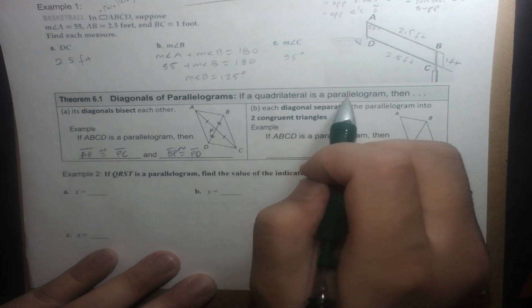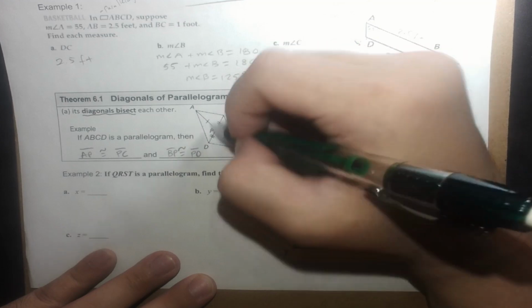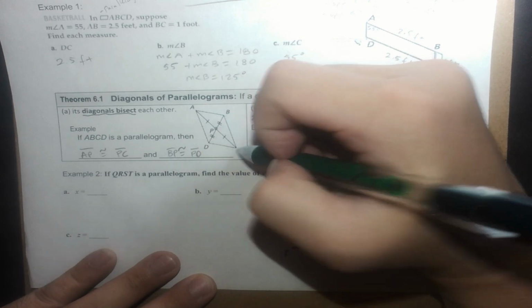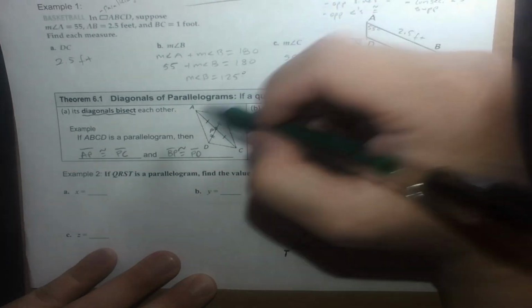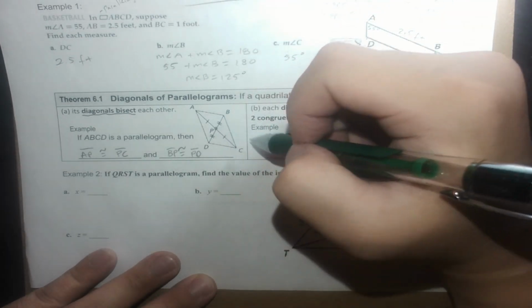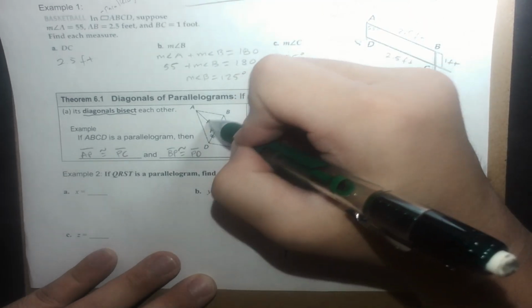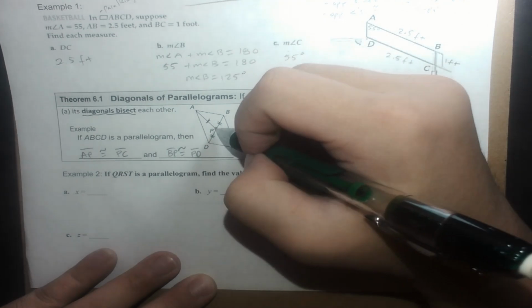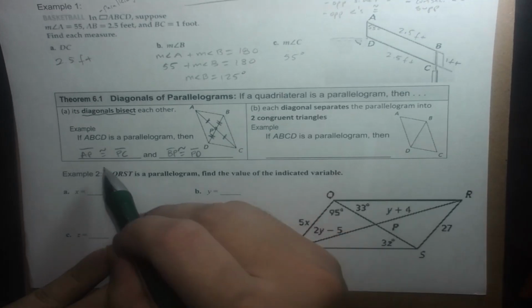Okay? So I want to go back to this. If a quadrilateral is a parallelogram, then its diagonals bisect each other. So if the diagonals bisect each other, then it creates a midpoint for line segment AC and line segment DB. What a midpoint does is split the segment into two congruent parts for AC and also DB. So here's my midpoint. Therefore, this part is equal to that part. Here's my midpoint. Therefore, this part is equal to that part. So, there you go.